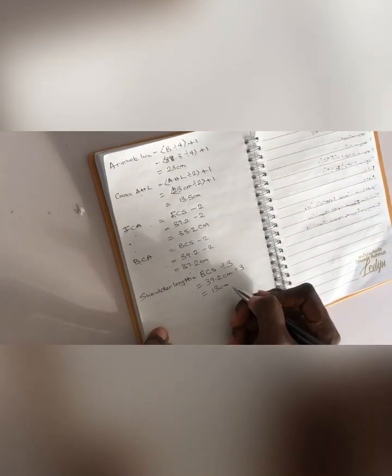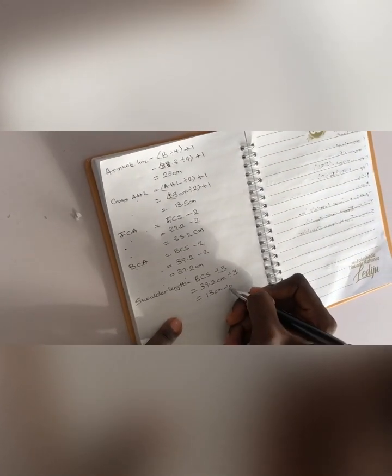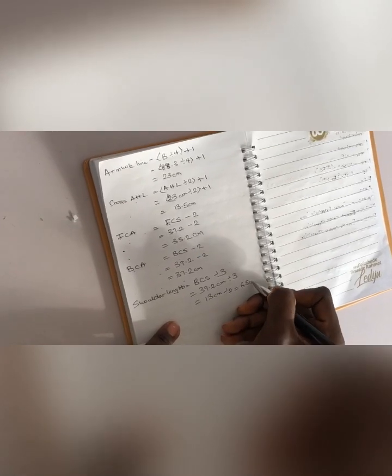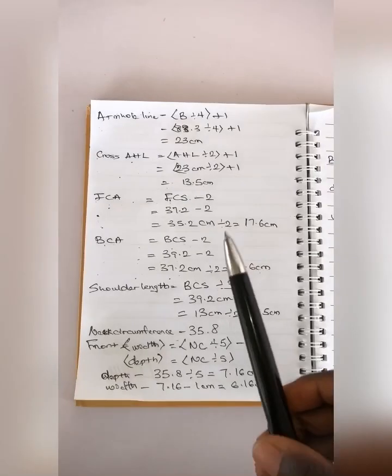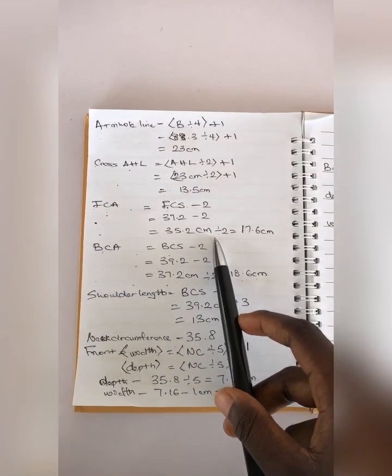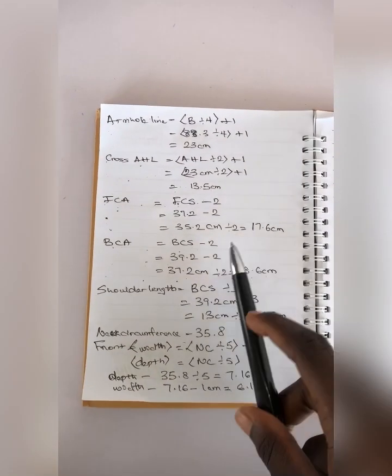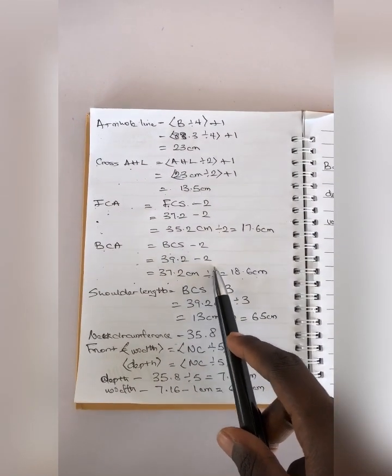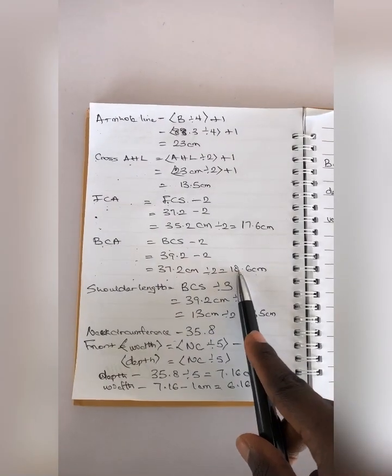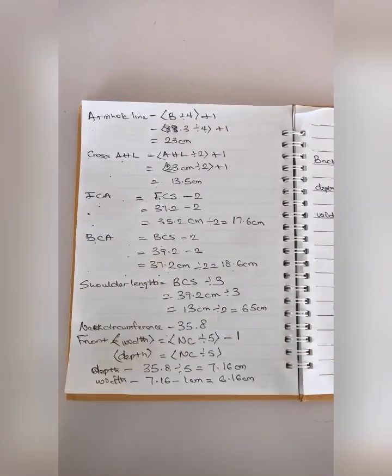So we're going to divide it by 2 also. I'll be showing you why when I draft our pattern so you understand that part better. We have 6.5 centimeters. I forgot to say this earlier. You have to divide your front cross armhole and back cross armhole by 2. So then we'll have 17.6 for our front cross armhole and 18.6 for our back cross armhole.